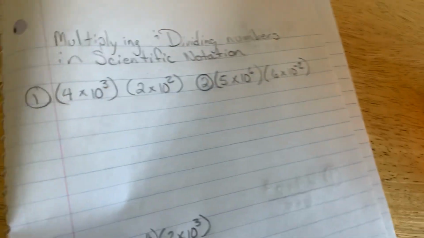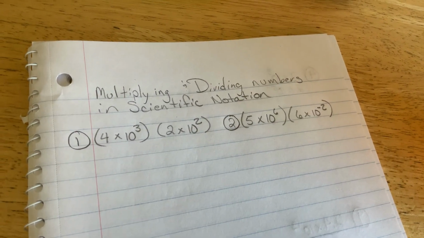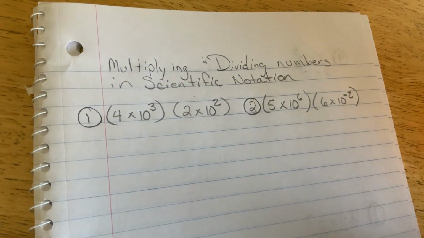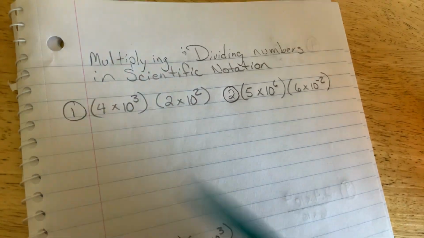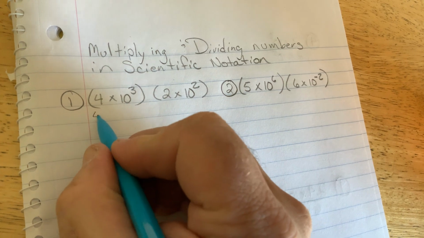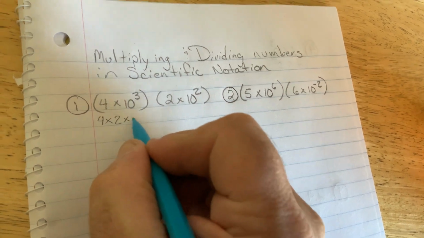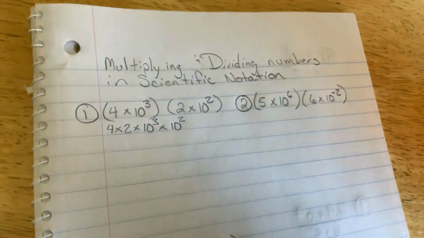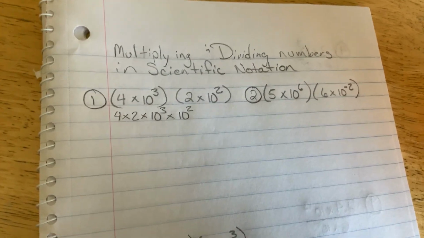using scientific notation. Here's our multiplying and dividing numbers in scientific notation. If we remember, order does not make a difference in multiplication. So really, everything here is just being multiplied. So what we could do is rewrite this as 4 times 2 times 10 cubed times 10 squared, because all we're doing is multiplying.